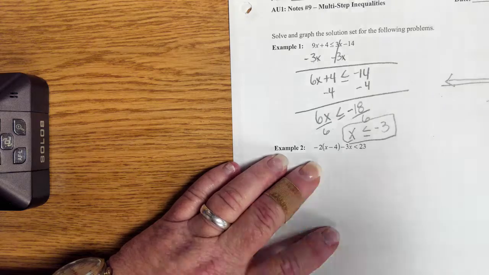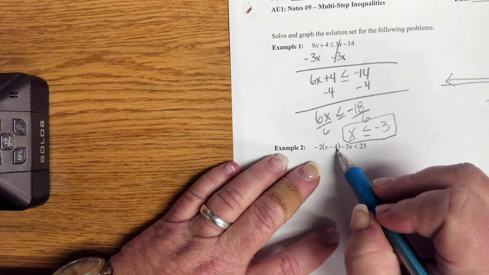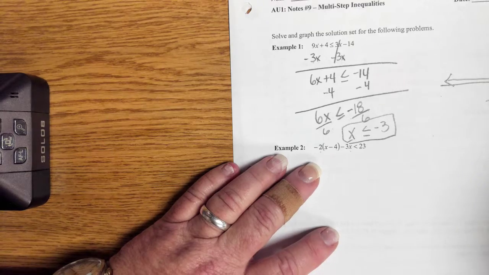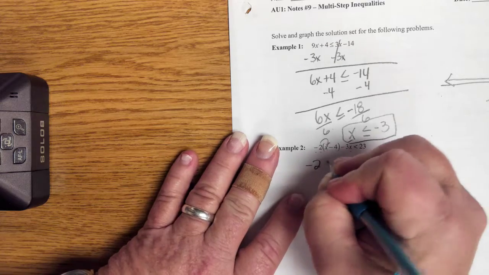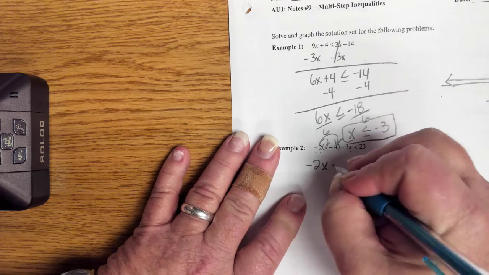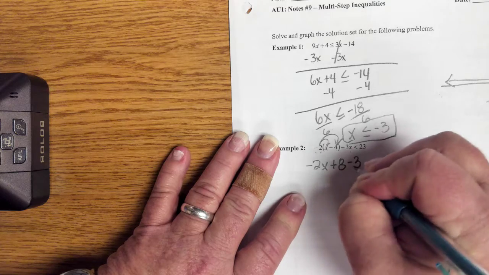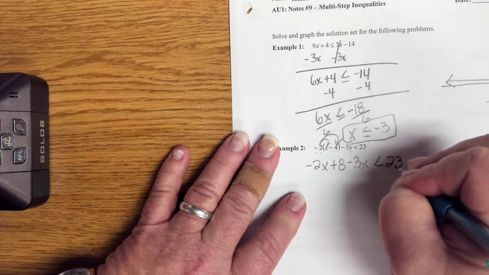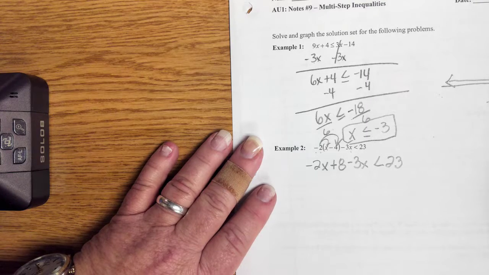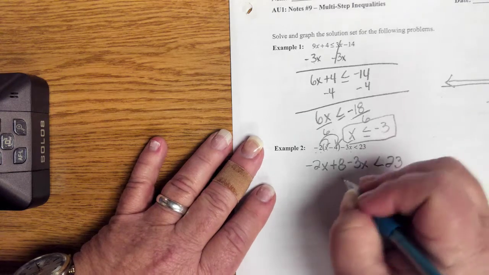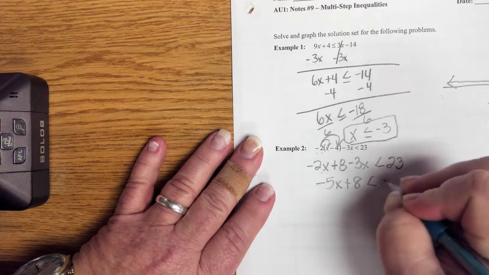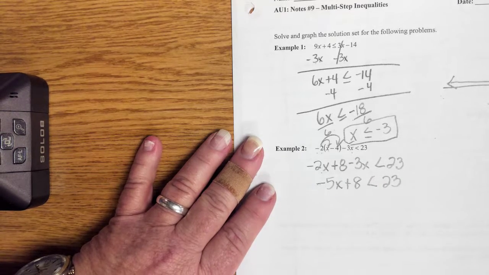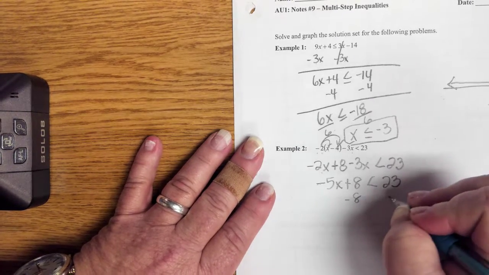Okay, first we need to distribute a little bit. Remember, because we can't do anything in there, so then we're going to multiply left to right, then we'll add or subtract. We're going to follow PEMDAS. Negative 2 times 1x is what? Negative 2x. Negative 2 times negative 4 is positive 8 minus 3x is less than 23. All right, I'm going to combine my two x's on the same side, and that will give me negative 2 and negative 3 gives me negative 5x plus 8 is less than 23. Correct? So I'm going to subtract 8.